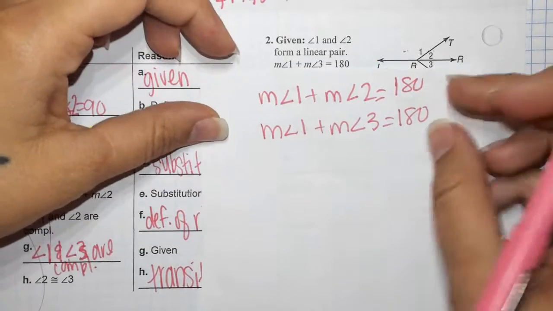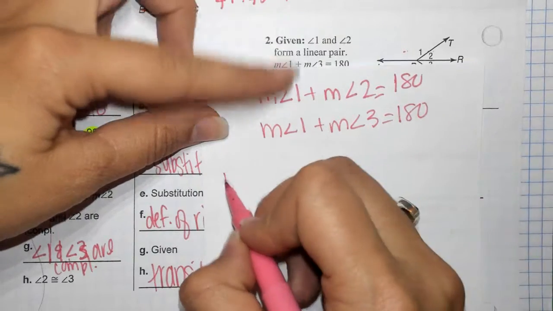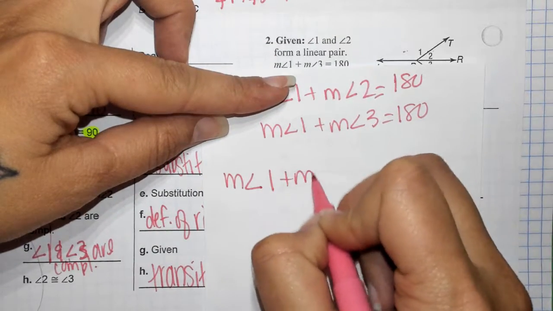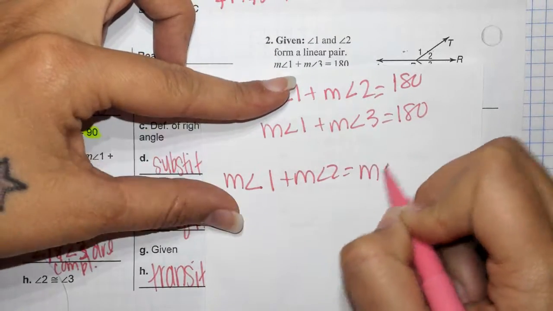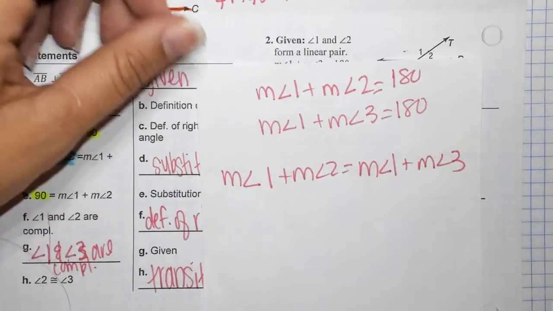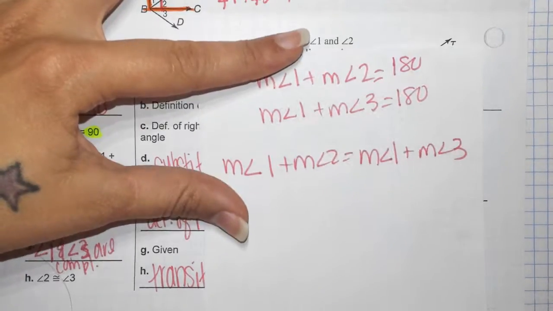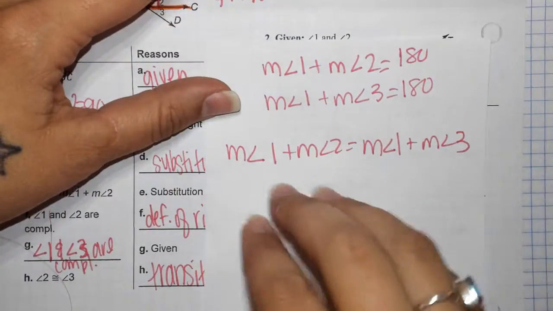Good. Because they are both equal to 180, you take them and set them equal to each other. Does everybody see what I did there? We're ignoring the proof part and making sure we understand this basic concept.